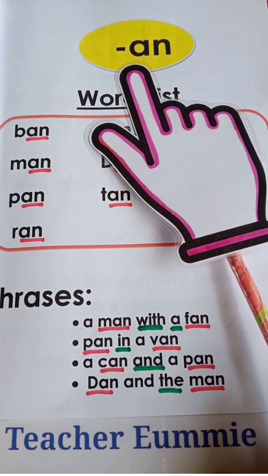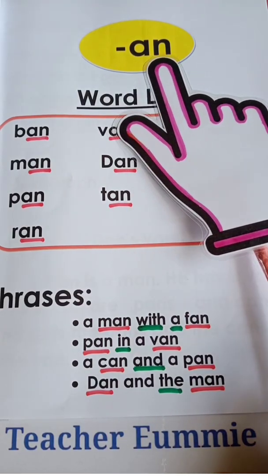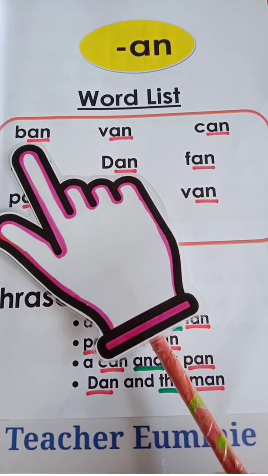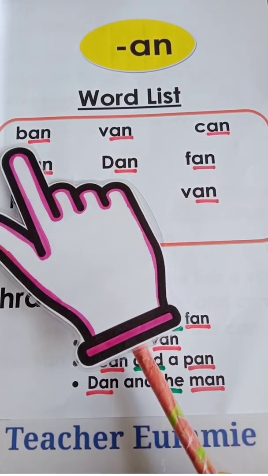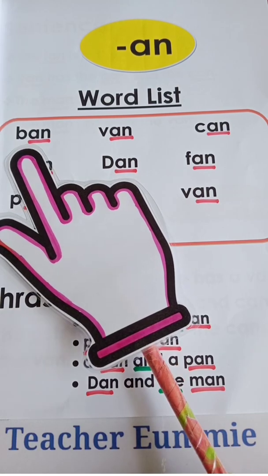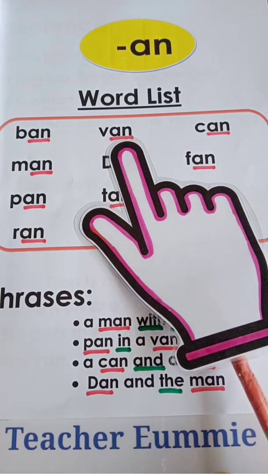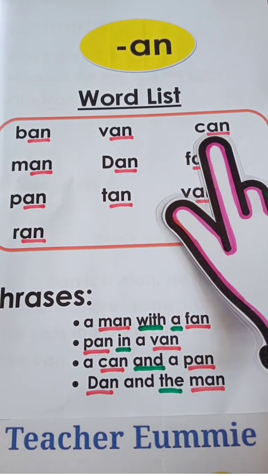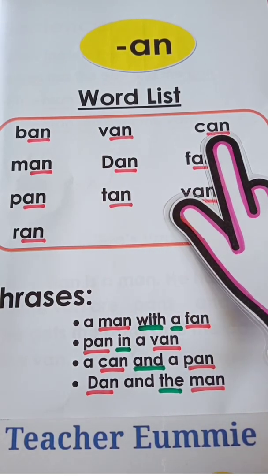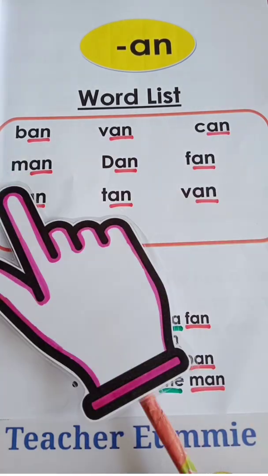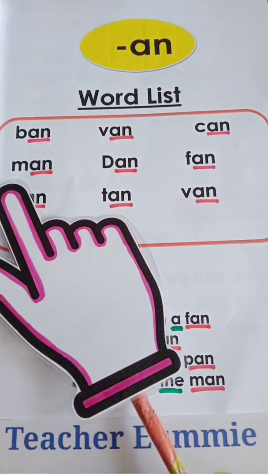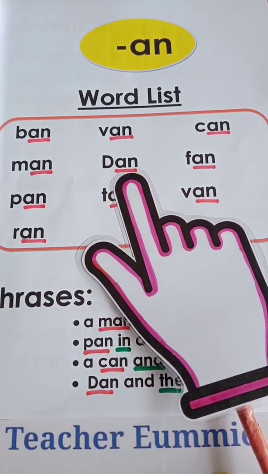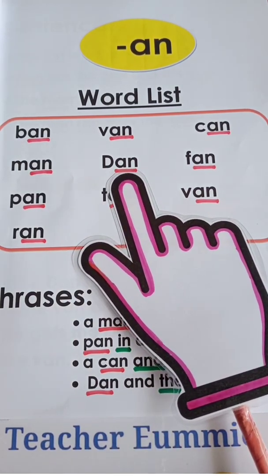We have here the An family. B, an, ban. V, an, van. K, an, can. M, an, man. D, an, dan.